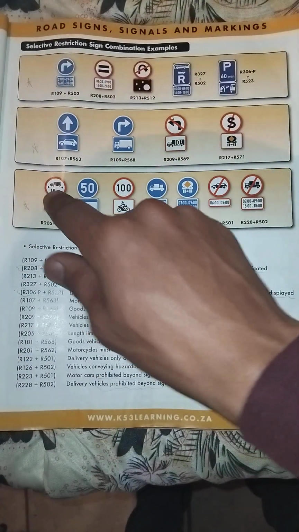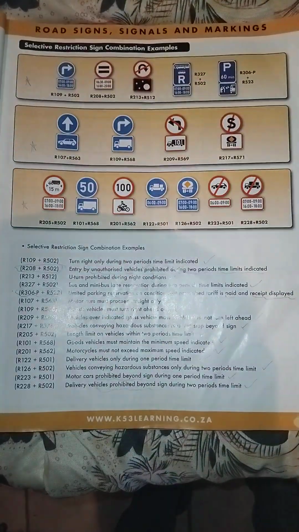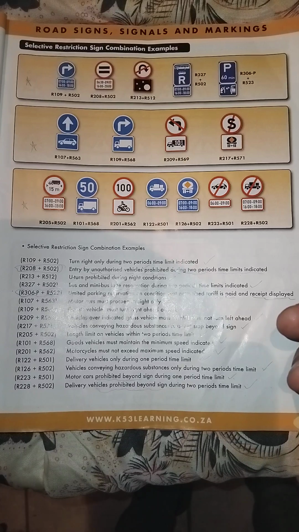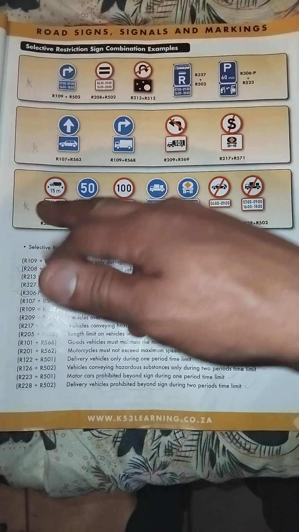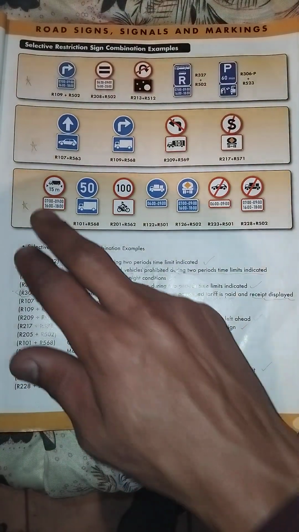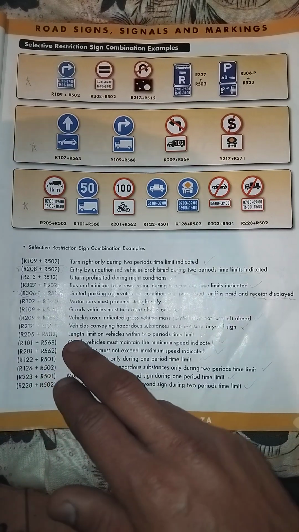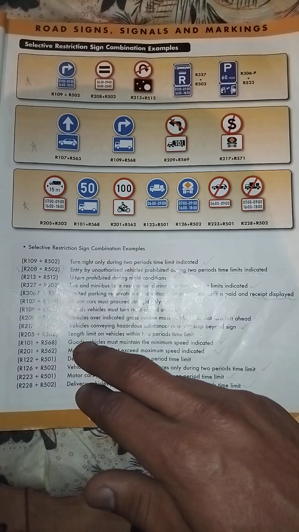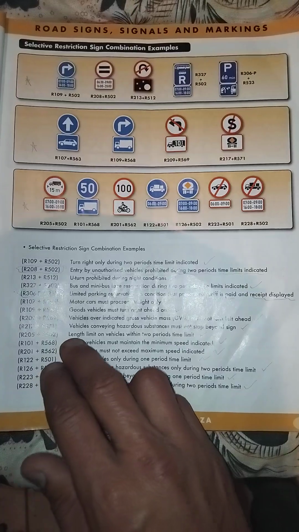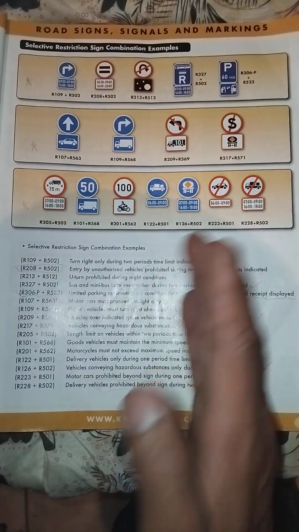Length limit means any vehicles above 15 meters are not allowed to drive there or park there during 2 periods, between 7 and 9 and between 4 and 6.